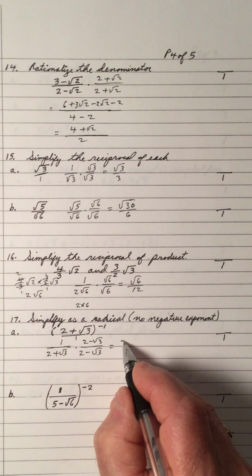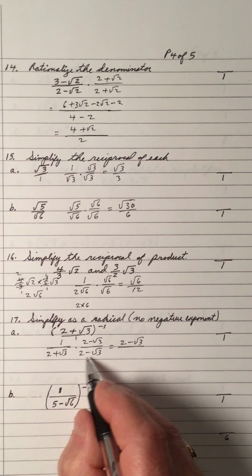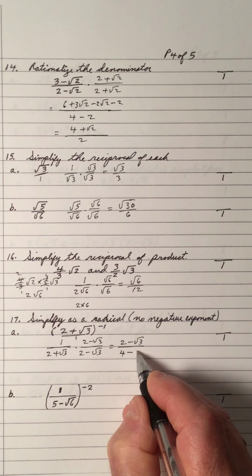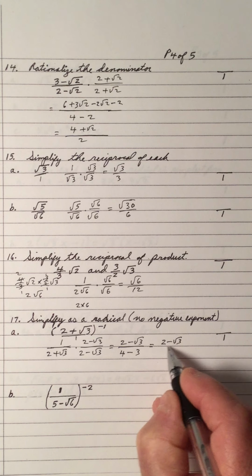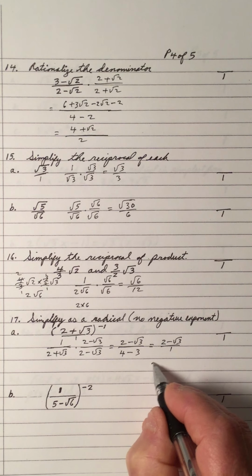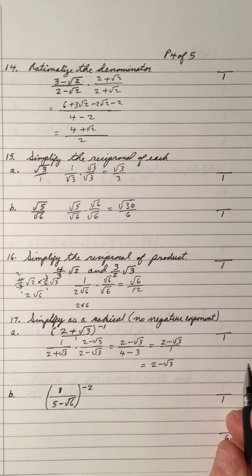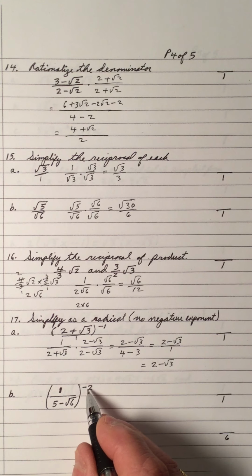1 times gives you the same terms. And it's a conjugate, so it's 2 times 2 is 4, minus root 3 times root 3 is 3. So that's 2 minus root 3 over 1, which is 2 minus root 3 as your final answer. Give yourself a mark. B, I have a negative exponent with a power of 2.